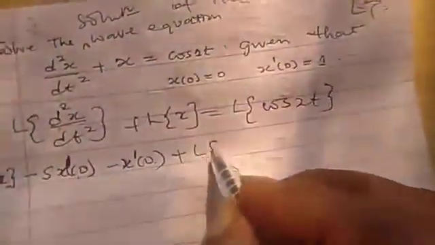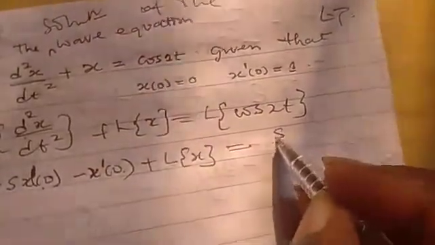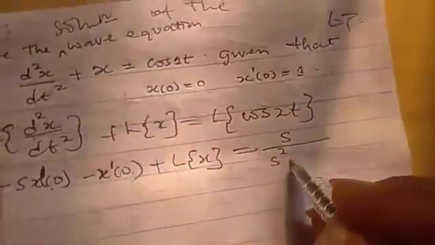This is s y naught, so this one is just s x naught as well. It is this one that is x prime. There's no first derivative. This is just Laplace transform of x. We have Laplace transform of cos 2t to be s over s squared plus 4.